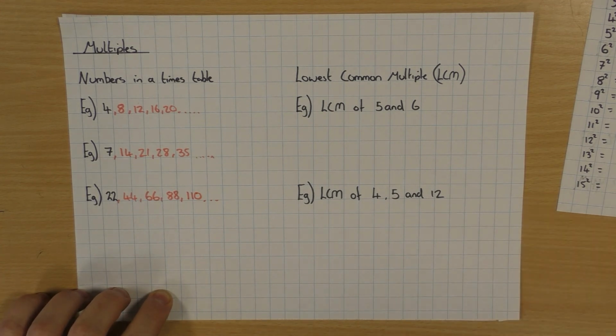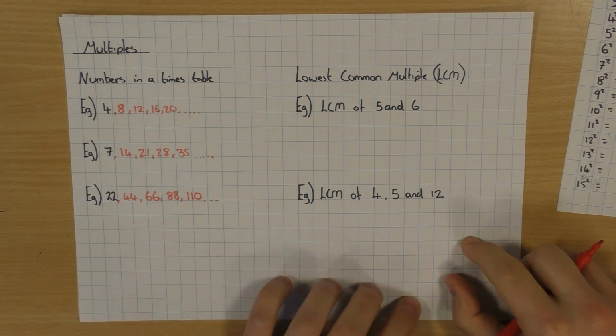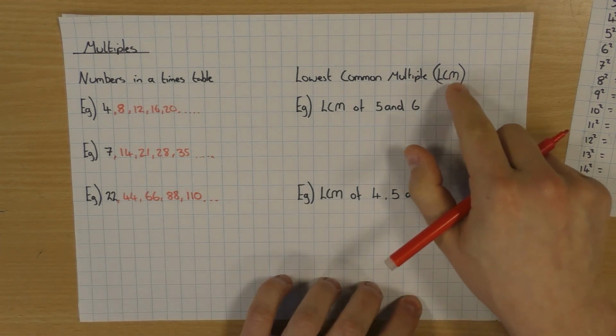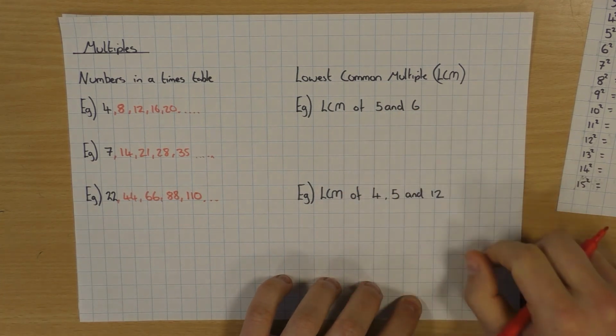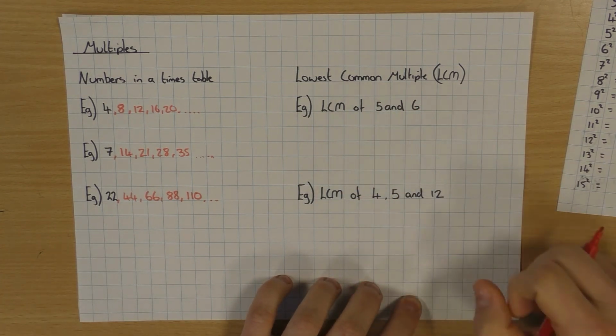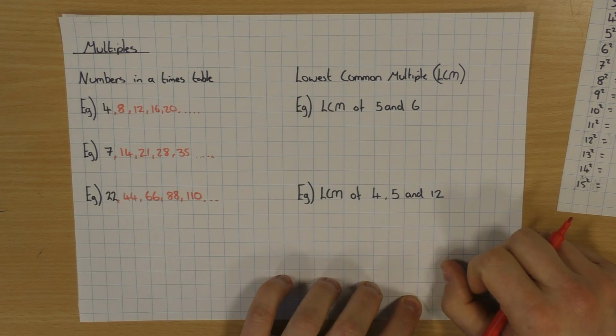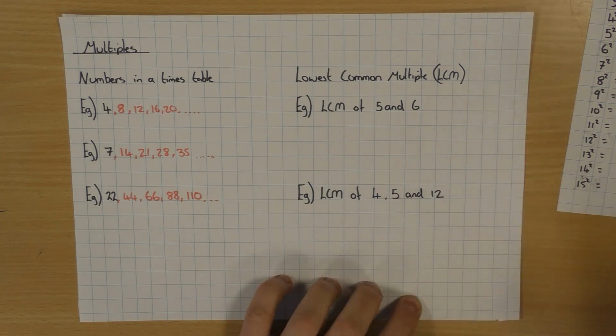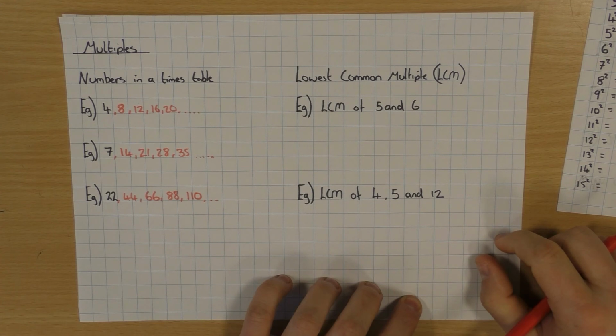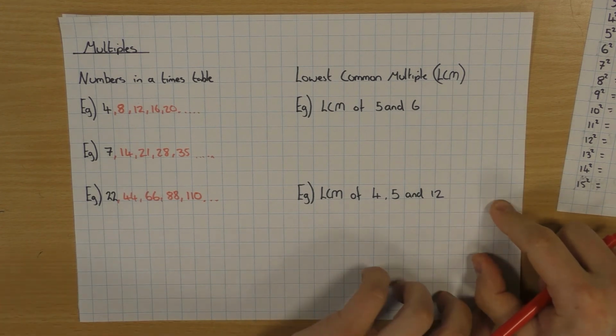So again, what you might have is what's called the LCM, the lowest common multiple. So again, we're looking for common multiples, so common multiples in both the 5 and the 6 times table, and then we want the lowest one. No such thing as the highest one, because the times tables go on forever and ever and ever, and obviously you can't pick the highest one, but we can pick the lowest one.